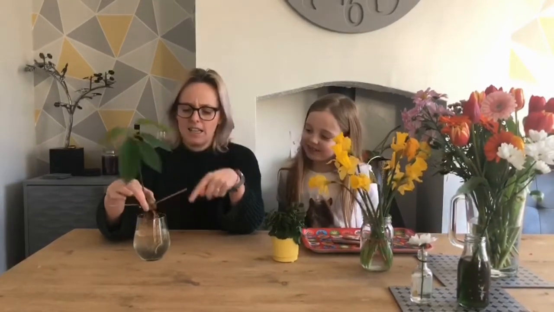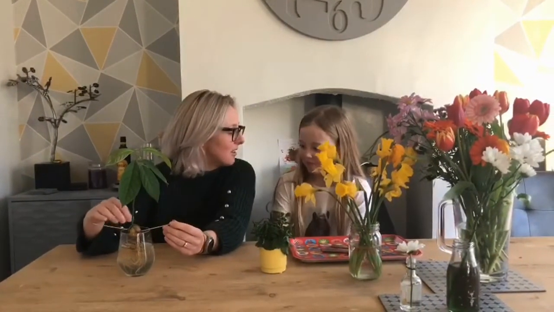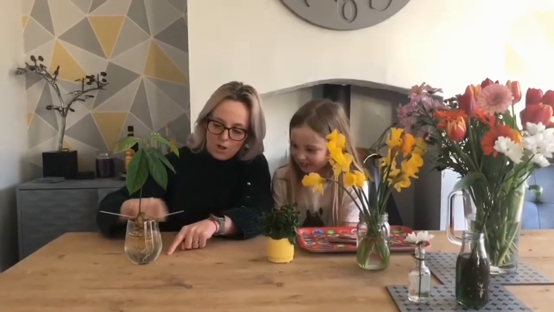So the leaves help the plant to make food, and it's got roots. So the roots help it too. What do the roots help the plant to do, do you know? Stand up. They do actually help it to stand up. So the roots help the plant to stand up. Well, they've got another job. What else do they do? They're in the water there. So what else? Get water. They will. So they'll help the plant to get water too.